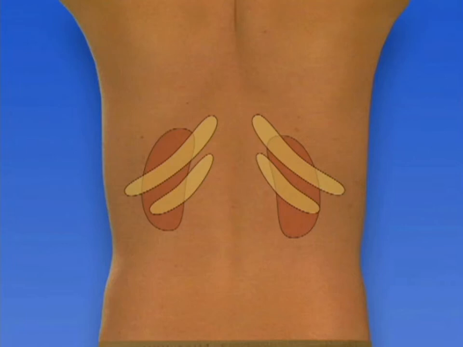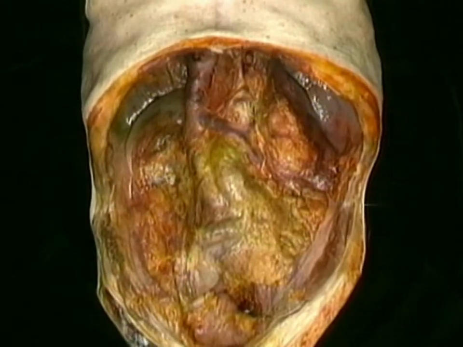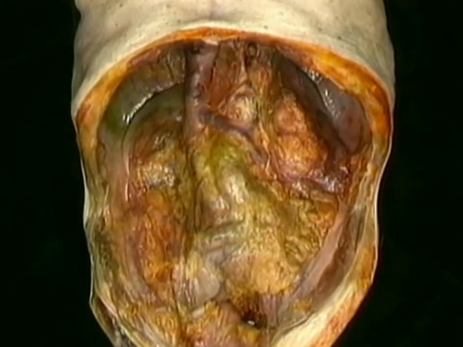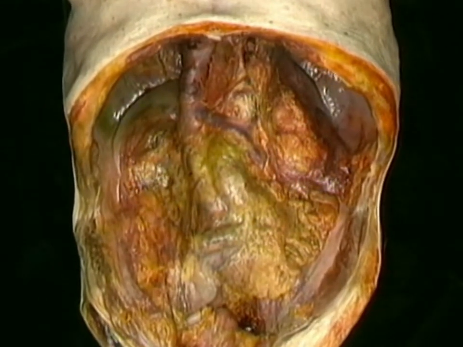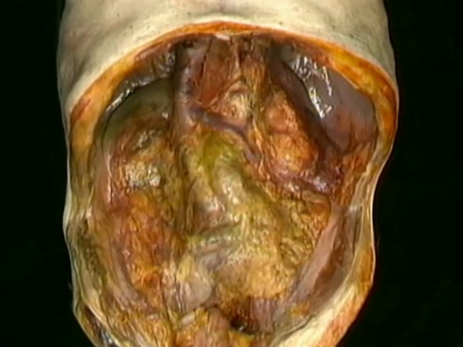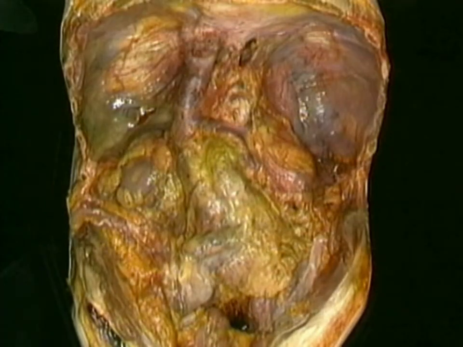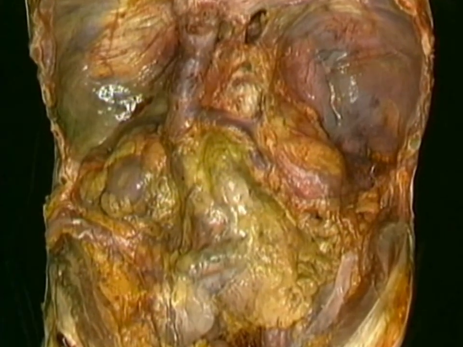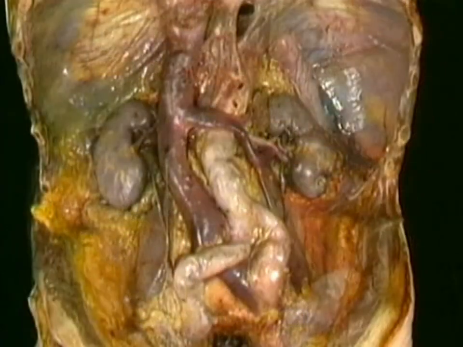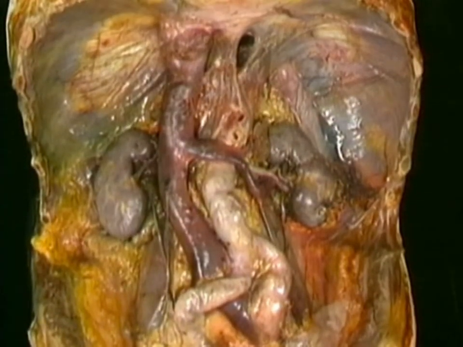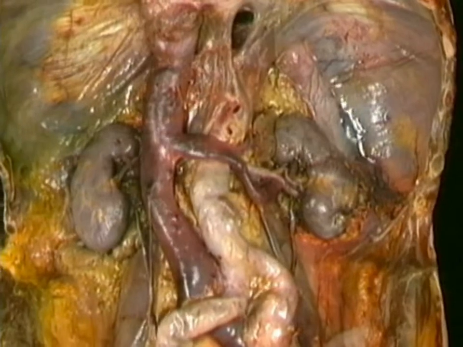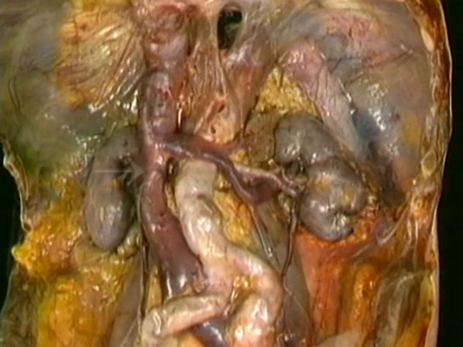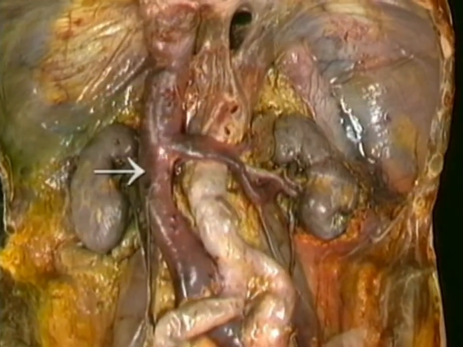To see the kidneys and ureters, we look at a dissection in which all the intra-abdominal organs have been removed. The kidneys are here. As we've done in other dissections, we'll remove the lower anterior ribs to get a better view. The kidneys are surrounded by a layer of fat, which we'll remove. Here are the kidneys. Here's the aorta, emerging between the crura of the diaphragm. Here's the vena cava, quite distended in this specimen.